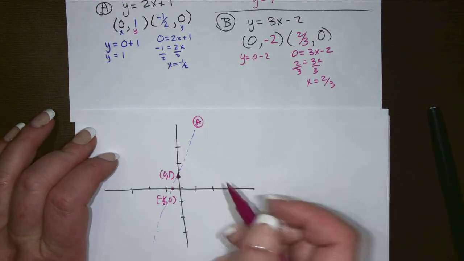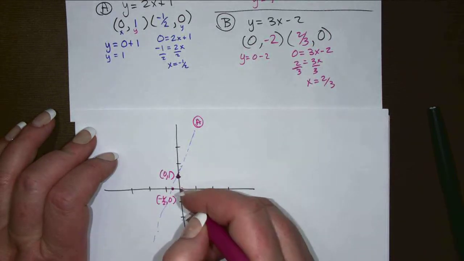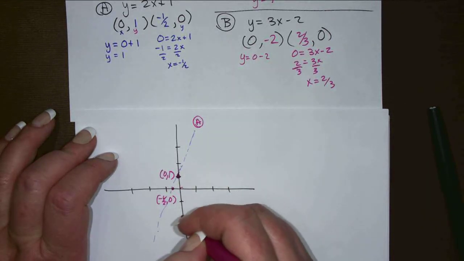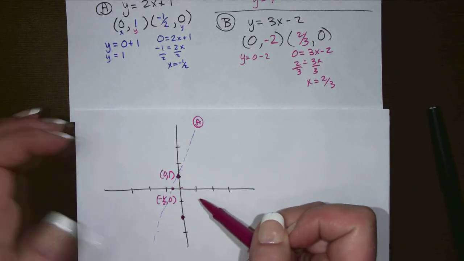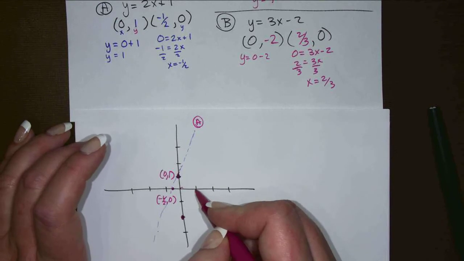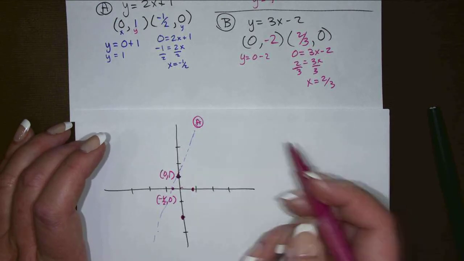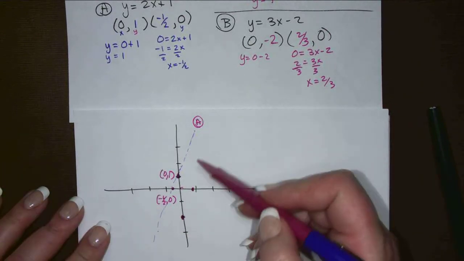And now line B, -2, 0 is the x and -2 is the y. So 0 and down 2. And 2/3. Don't measure out 2/3. Put it in the right area. So 2/3 is less than 1, so it would be about here. Okay. Now, if I draw that line, they almost look parallel, don't they?